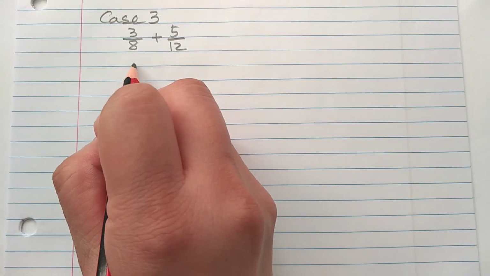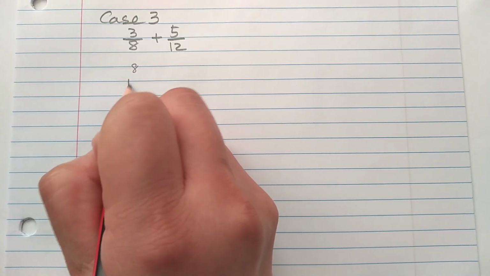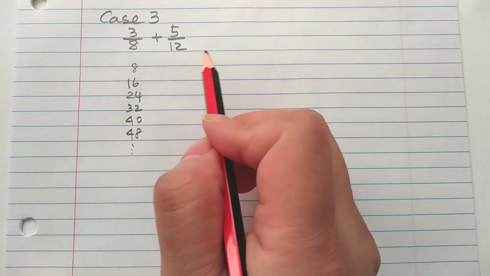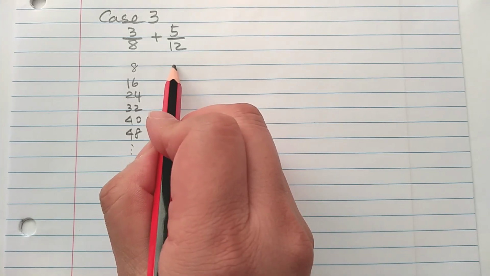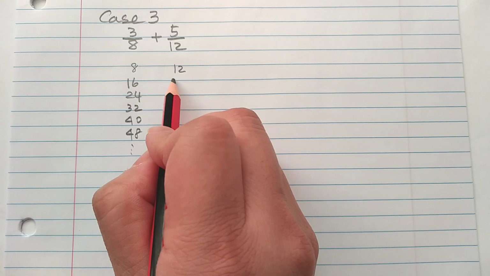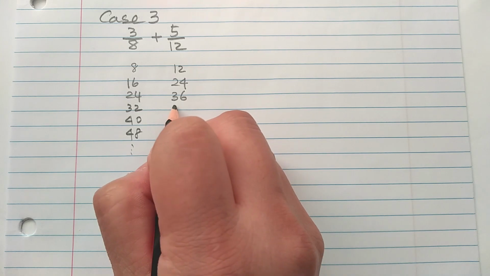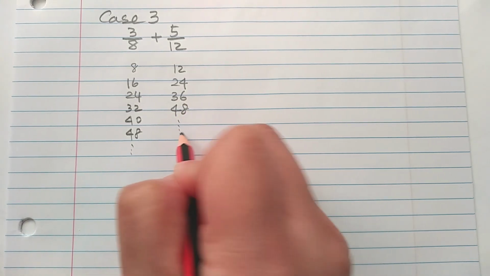Let's find the common multiples of 8 and 12, see if we can find a smaller common denominator. 8 times 1 is 8, 8 times 2 is 16, 8 times 3, 24, 8 times 4, 32, 8 times 5 is 40, 8 times 6 is 48, and so forth. Now, multiples of 12. 12 times 1 is 12, 12 times 2 is 24, 12 times 3 is 36, 12 times 4 is 48, and so on.